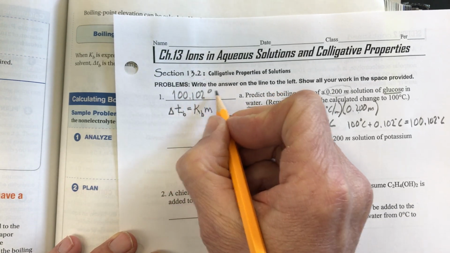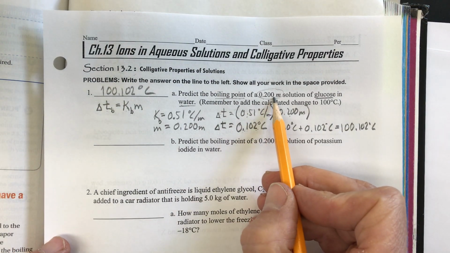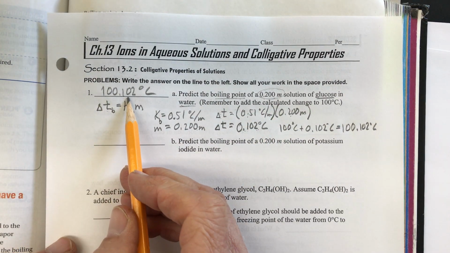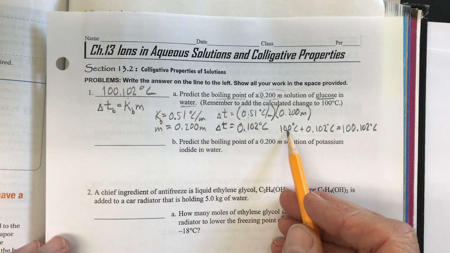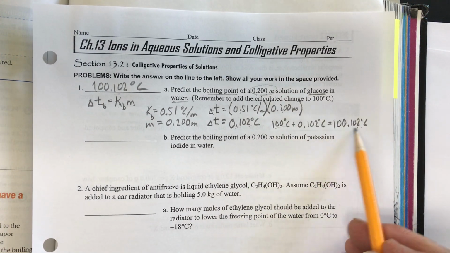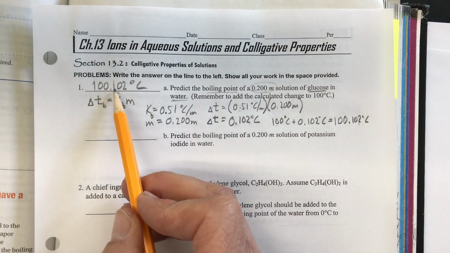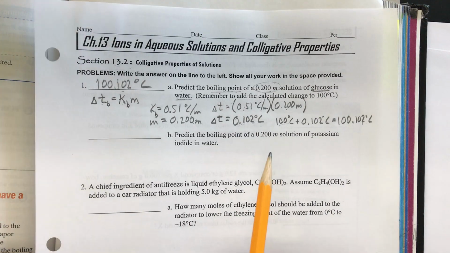So that's what we're going to put up here, 100.102 degrees Celsius. Now, one little technicality here is, you say, well, we got 3 sig figs here. How did we wind up with 6? Well, 100 is our definite boiling point. It's 100.000 forever. So we can add this to this, and it's about how many places after the decimal. So we're okay on this one.